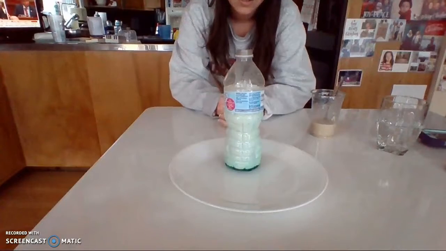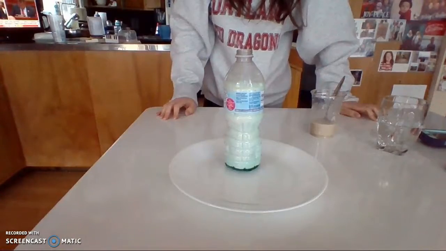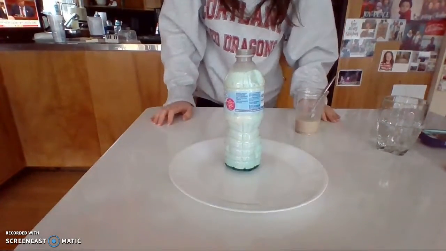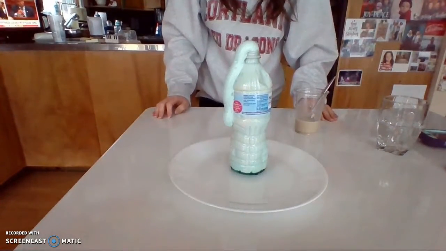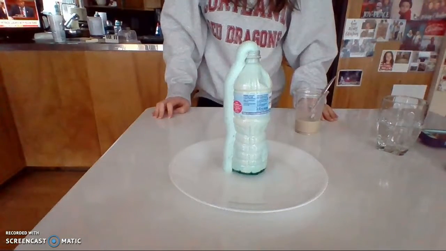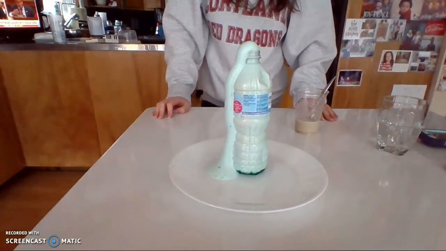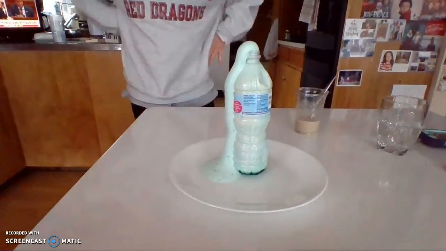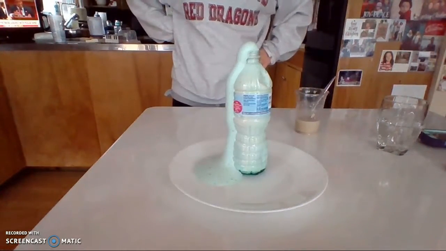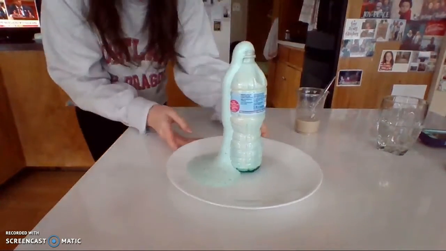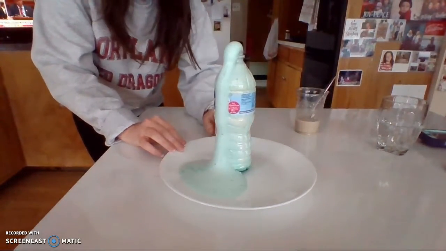Wow, so immediately it starts to foam and it is slowly rising from the water bottle. If I pour a little more, it would go all over. Oh, there it goes. I had green dye and green dish soap, so that's why the foam is mainly green. It was creating a lot of foam. It's still going. See, so there is my elephant toothpaste that was created.